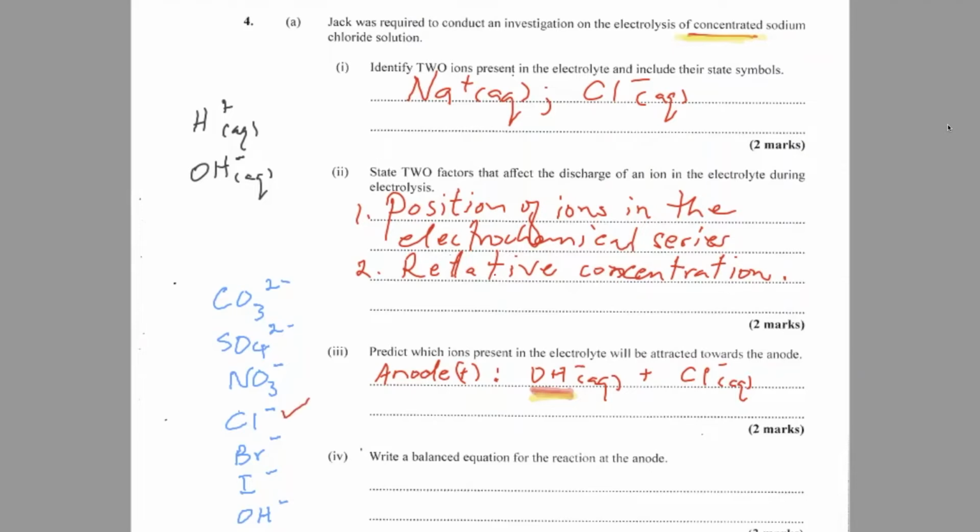And if the chloride gets the nod, we're at the anode. So oxidation occurs at the anode. So we would have loss of electrons taking place. So we would have our chloride ions, Cl minus, aqueous, and we put our arrow, and that would give us elemental chlorine, plus the electron that's given up.